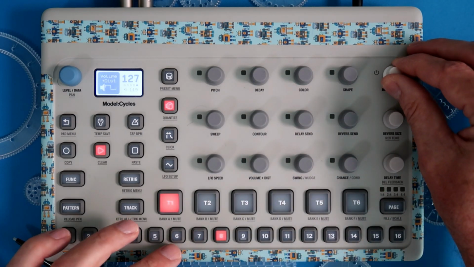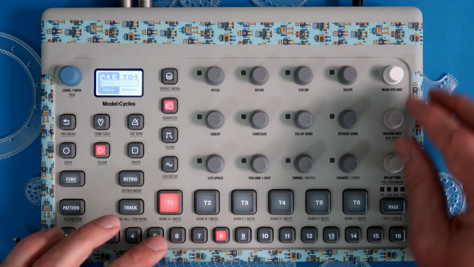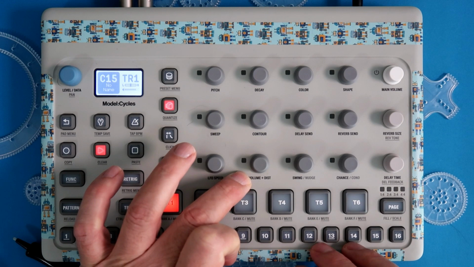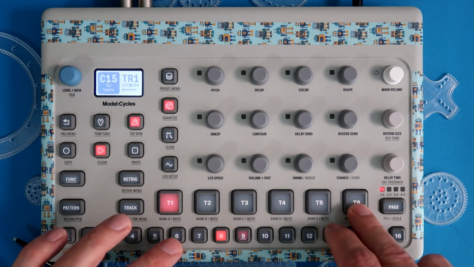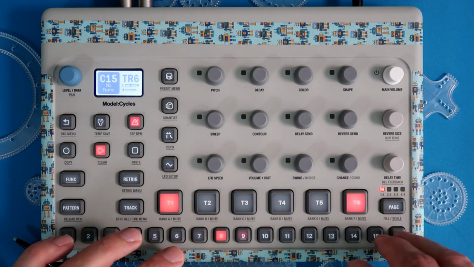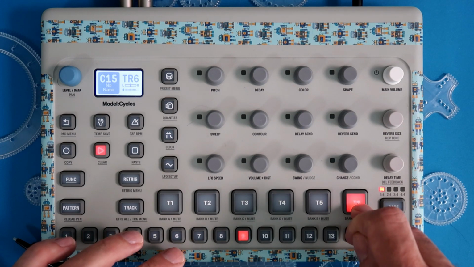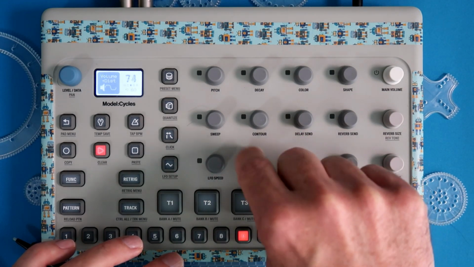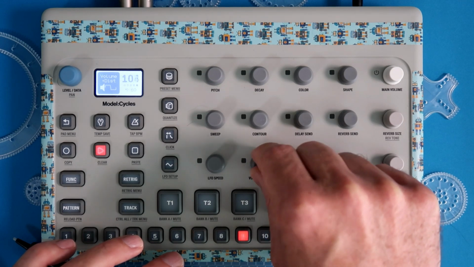So this is maxed in terms of having punch on, volume and distortion all the way up, and then now I'm going to play this again and add the distortion on that. So turn up the volume on the chord.